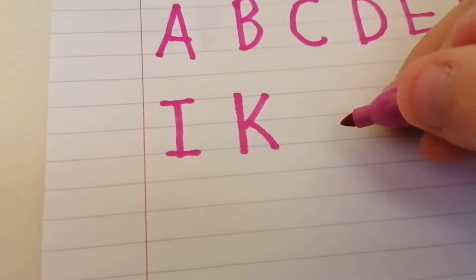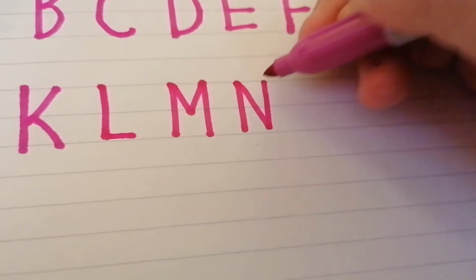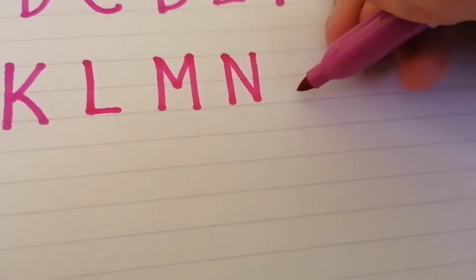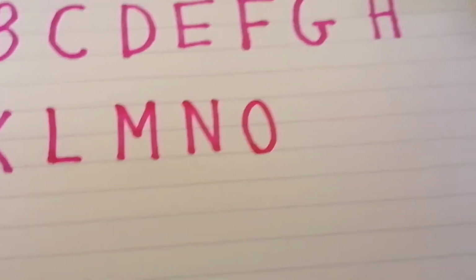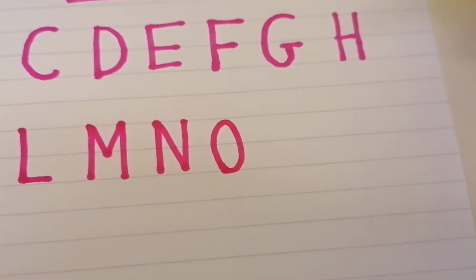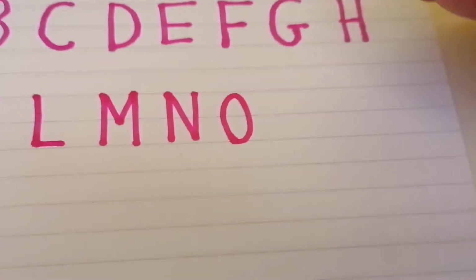The next letter is L, which is just an L. Then there was M, just like there. Then N, and then there was O. Now it's pronounced with a long O, not the English O, it's O. And then you have P.